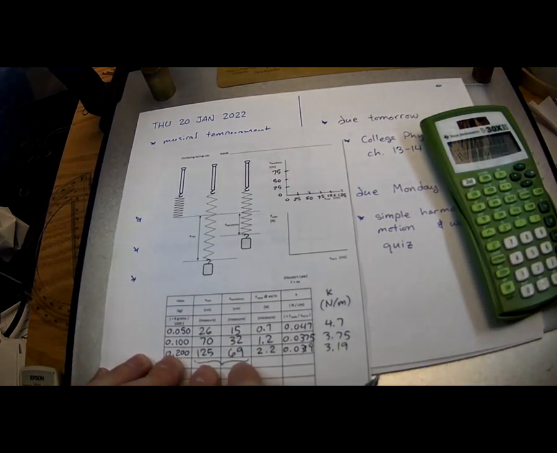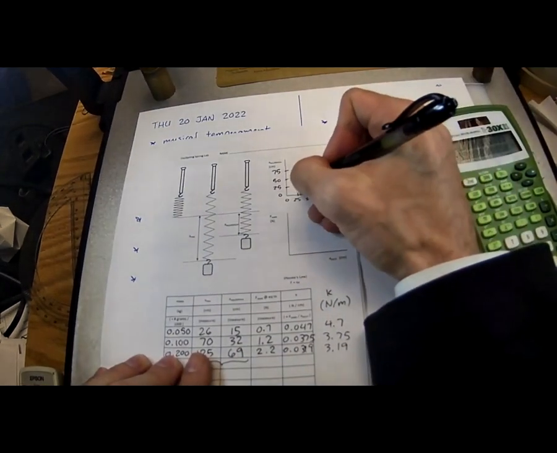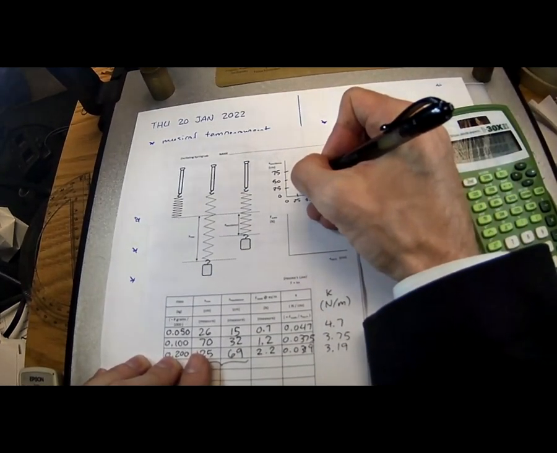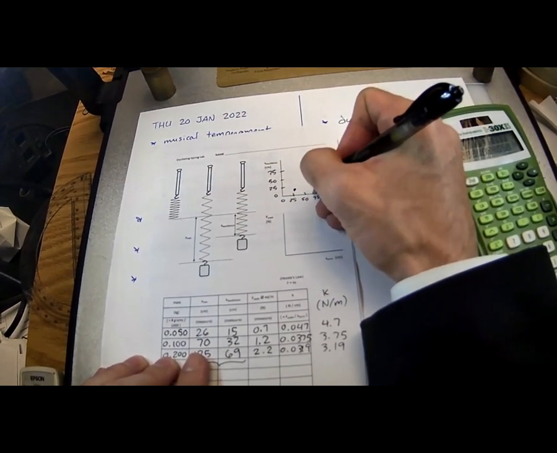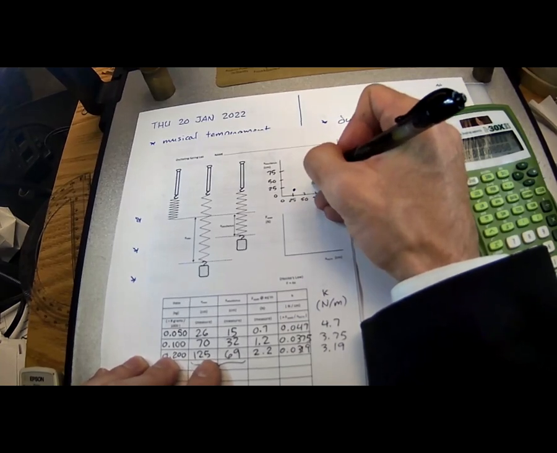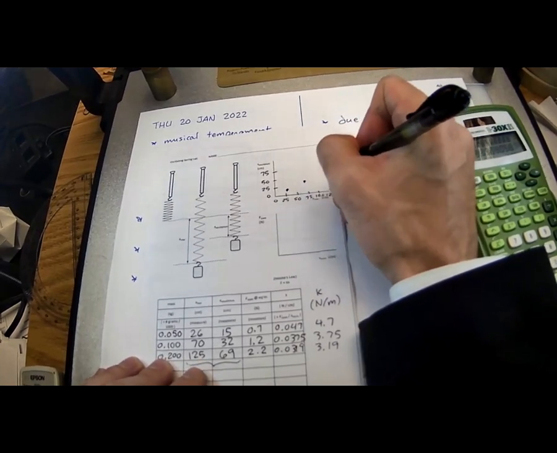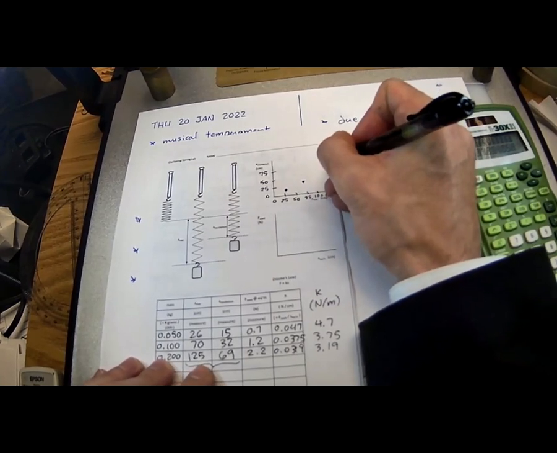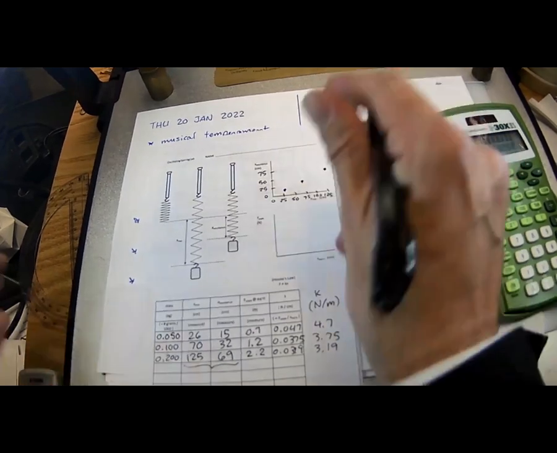So we got 25 over 15 up, that's right about there. We got 50 over 32 up, it's right about there. And 125 over 69 up, that's right about there.